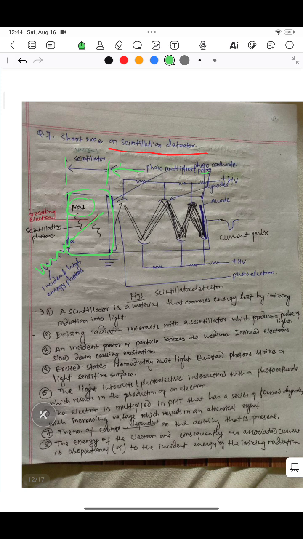These come here, and there is the photocathode. This one is called the photocathode. The photocathode converts the scintillation photon into electron.